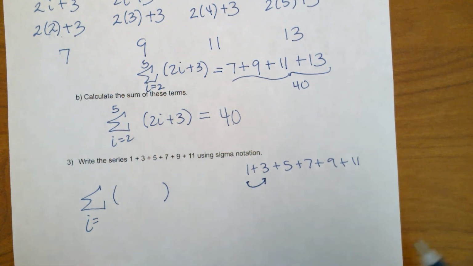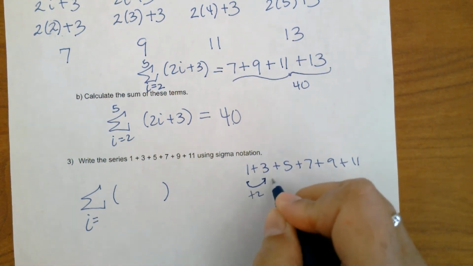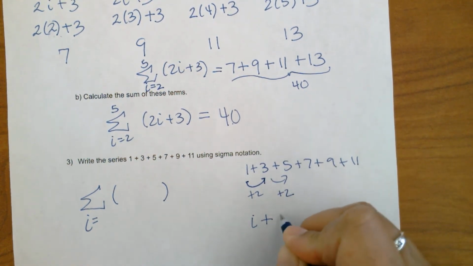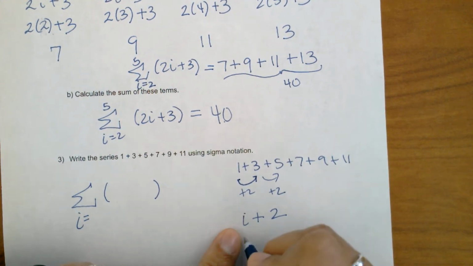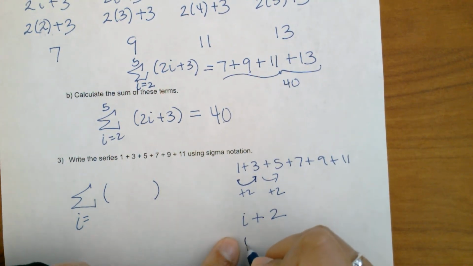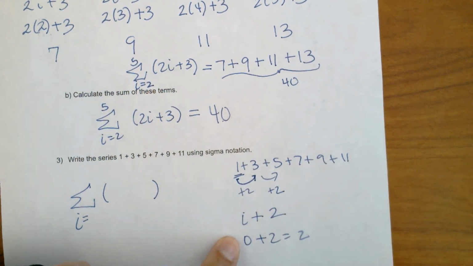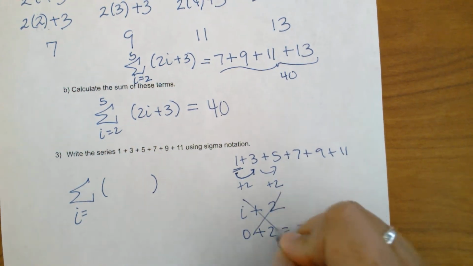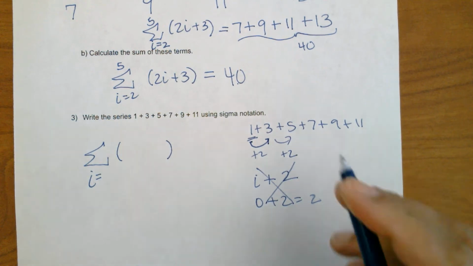Now I know you guys are thinking, oh, you add 2. So this is plus 2, plus 2. But I don't think that we could do i plus 2. Because even if we started at, let's say, 0, 0 plus 2 is 2. We don't get to there. We wouldn't get to 1. So this wouldn't work.